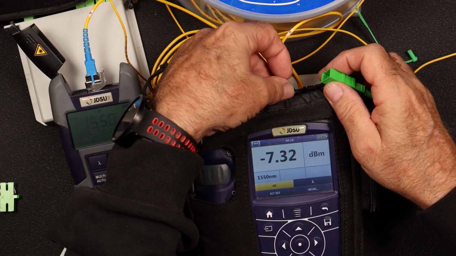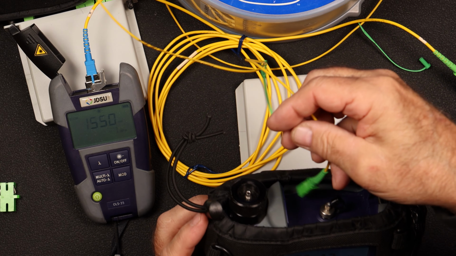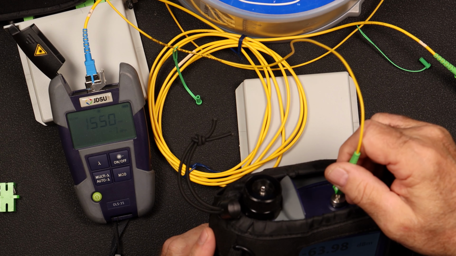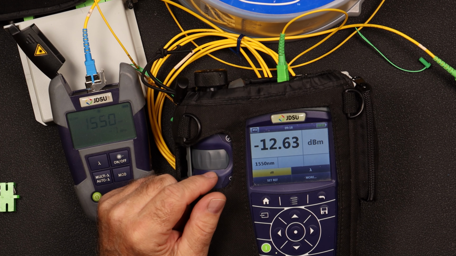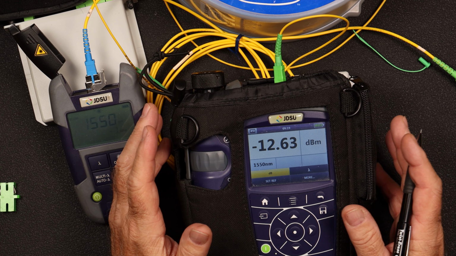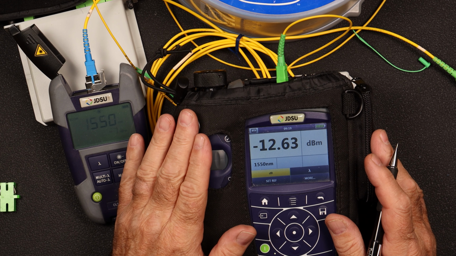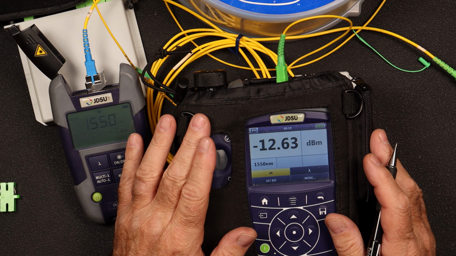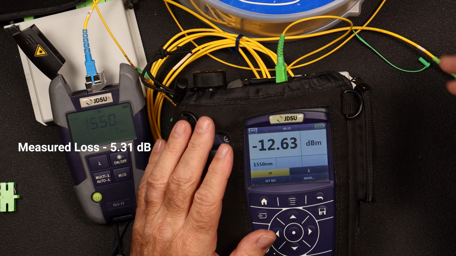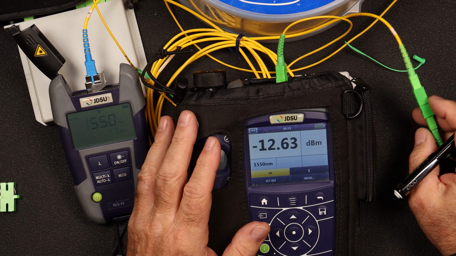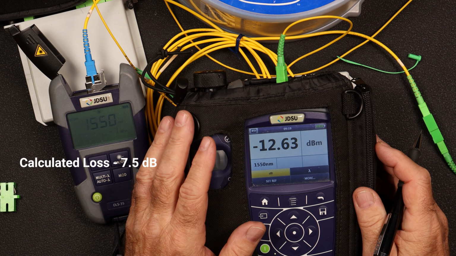The next thing we're going to do is connect up our connectors. We're going to plug our spool into this, and we got 12.63. Once you subtract the 7.32 launch value, which was a negative, that comes off of our negative 12.63, and that gives us 5.31. So our calculated loss, without the single connector over here because we did null out one, still has one connector providing a little bit of loss, but we came out with 7.5 dB.